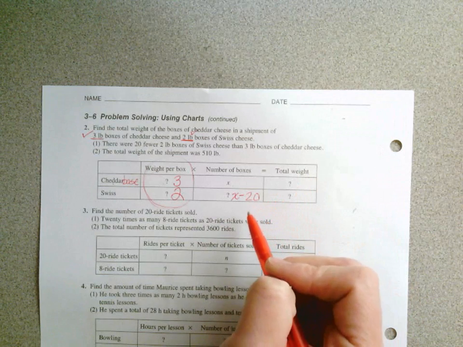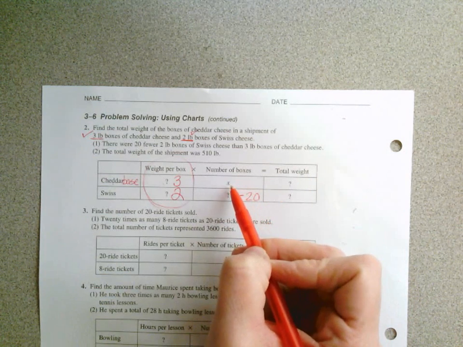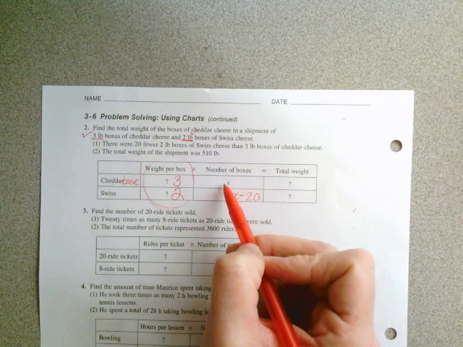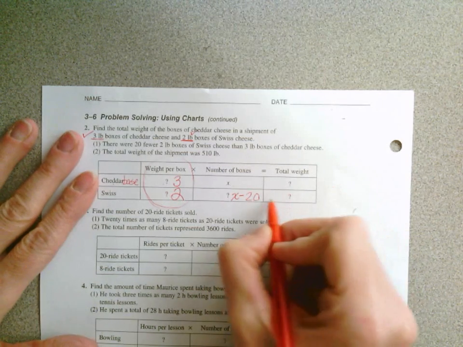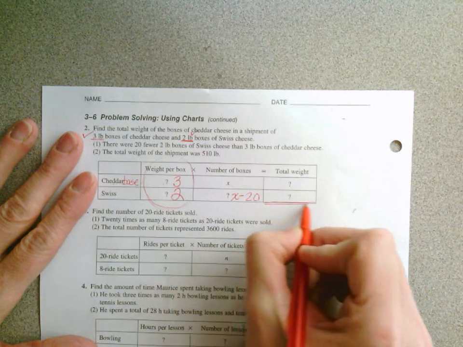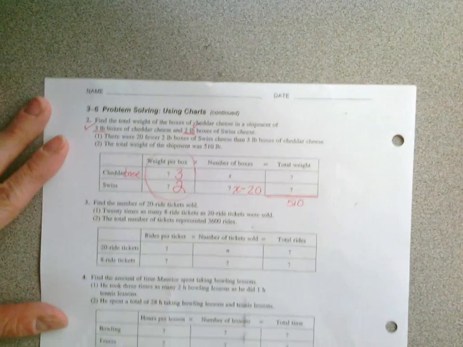There are 20 fewer Swiss. So everything's based off of cheddar. So cheddar's X, Swiss is X minus 20. The total weight was 510 pounds. The sum, 510 pounds.